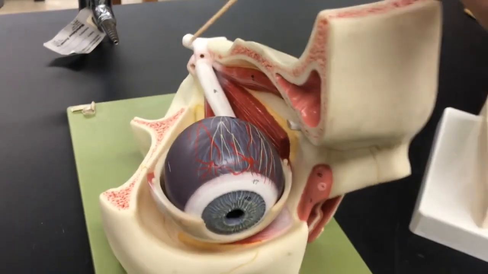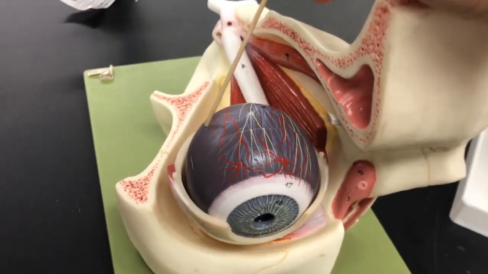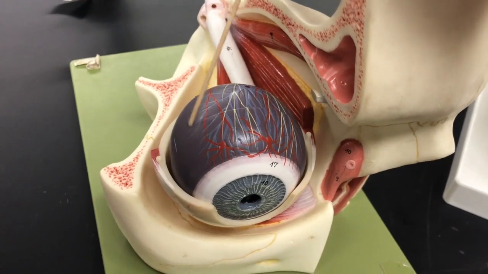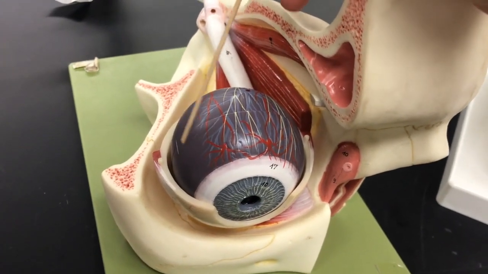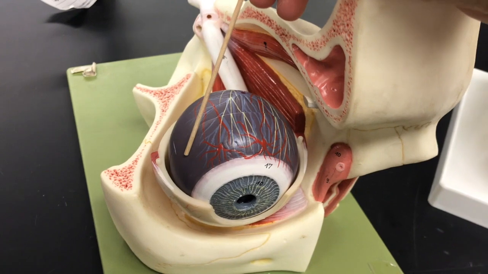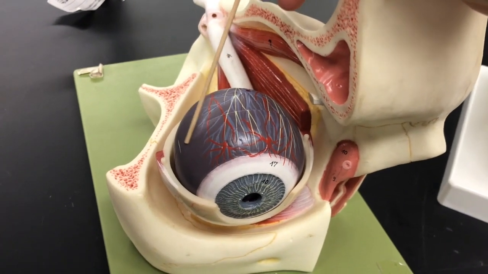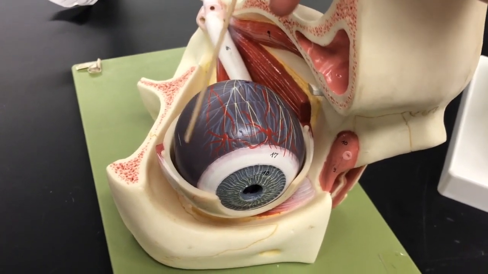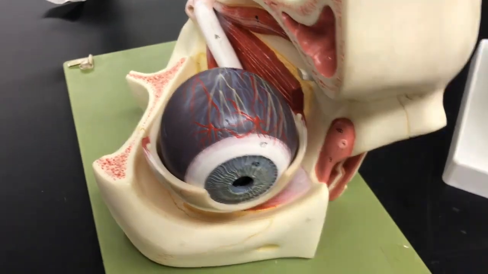So now what we're looking at, this dark purple structure, that is the choroid. You can't see it right here, but it's labeled number 9 on this model. So if we're pointing to something on this purple section and it's labeled number 9, that's the choroid.